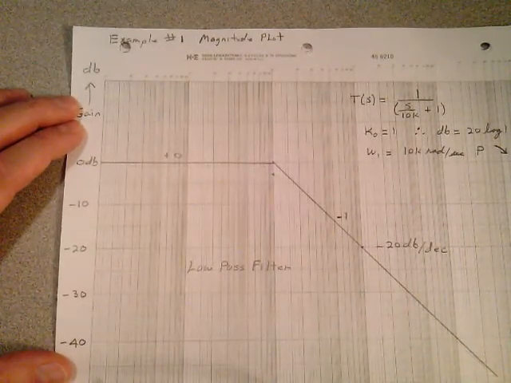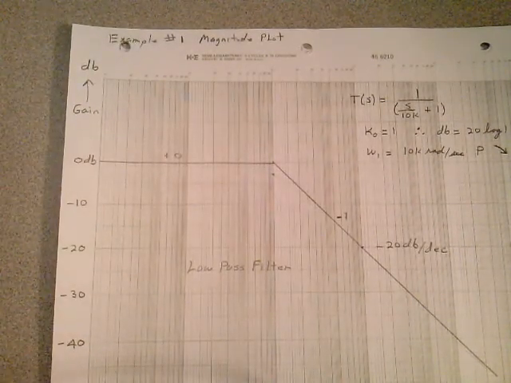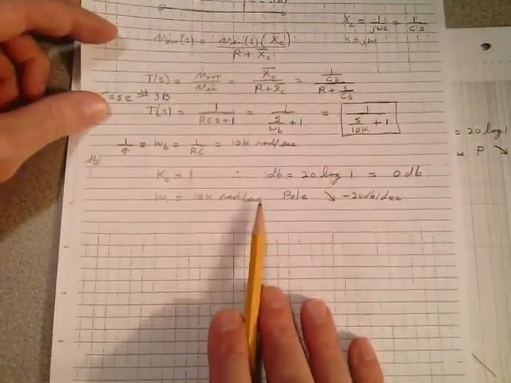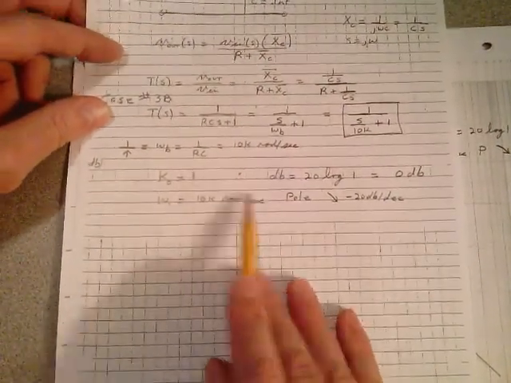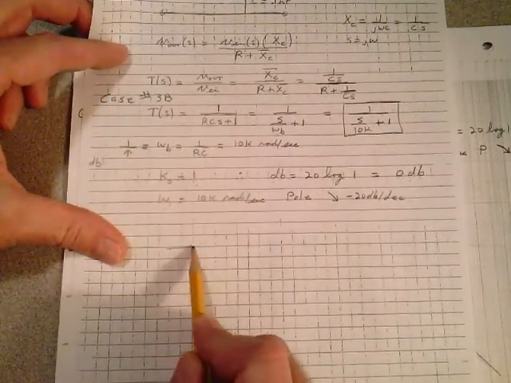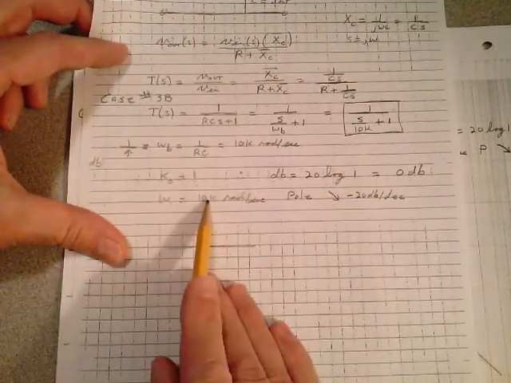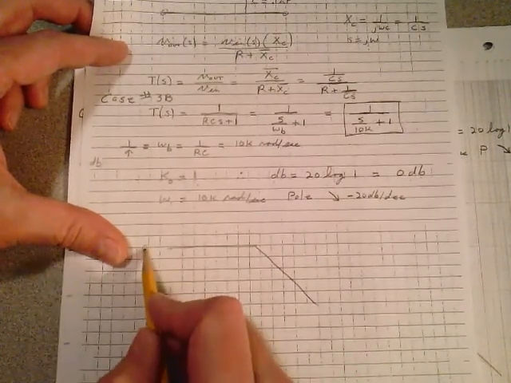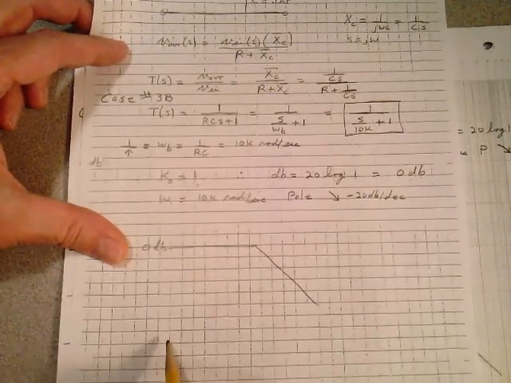And I know the general shape of this. If you take a look at page 195, the general shape of this is you're going to come across at 0 dB, and then at 10K radians per second, you're going to break down. So this is going to be 0 dB, and you're only going down from there.